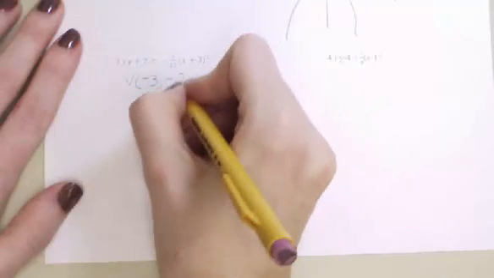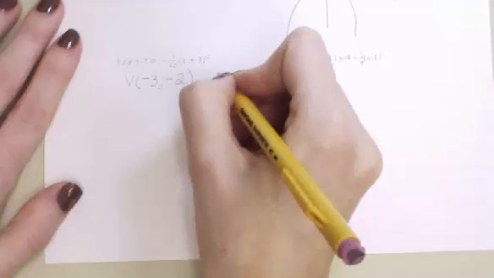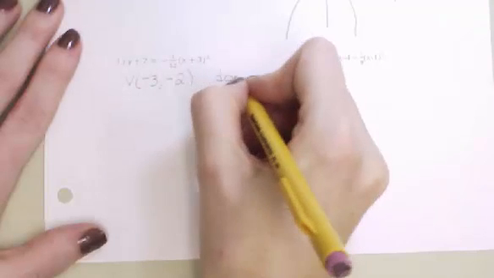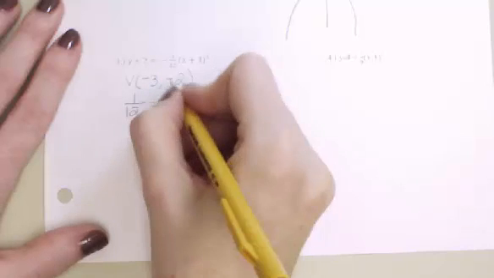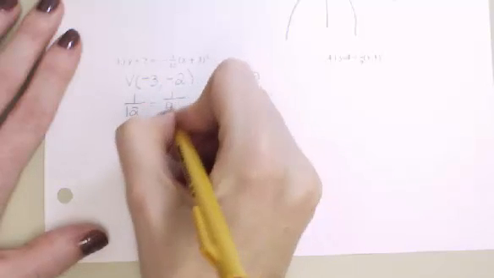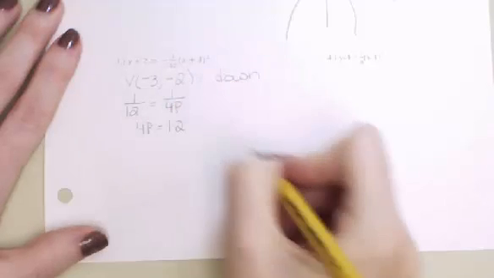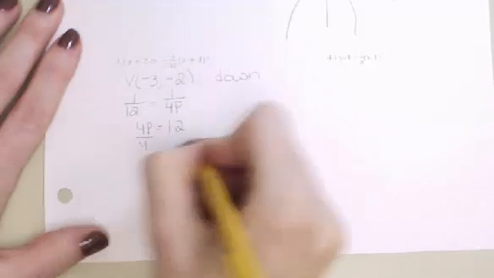Let's look down here at example number 3. This one is also negative. Vertex to start with will be negative 3, negative 2. I know it's going to open down. I'm going to say 1 over 12 is equal to 1 over 4p. Cross multiply. 4p equals 12.